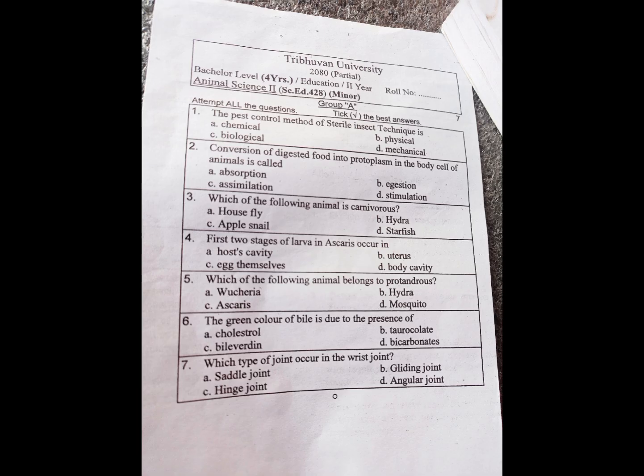Group A, attempt all questions, pick the best answer. Number 1. The pest control method of sterile insect technique is A. Chemical, B. Physical, C. Biological, D. Mechanical. Question number 2. Conversion of digested food into protoplasma in the body cell of animal is called A. Abortion, B. Egestion, C. Assimilation, D.